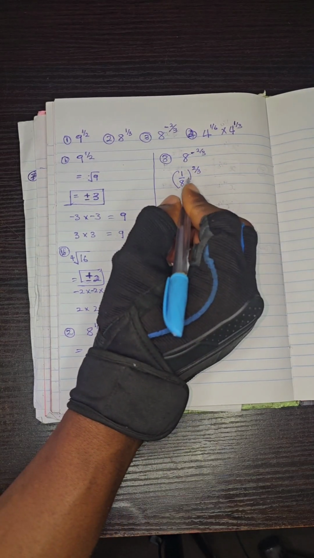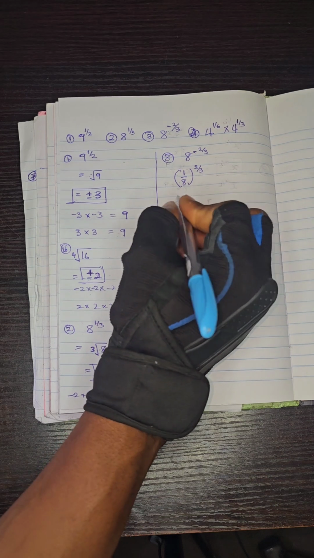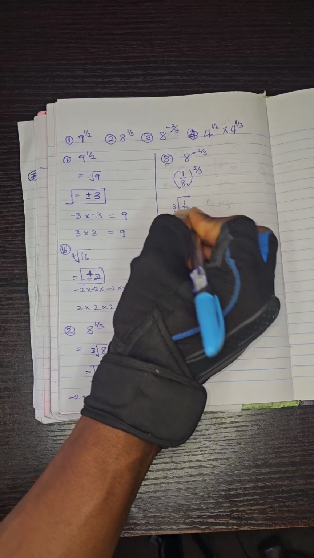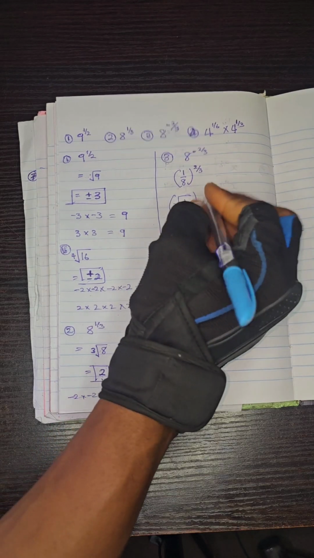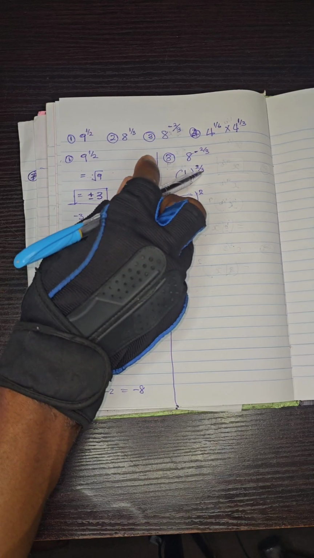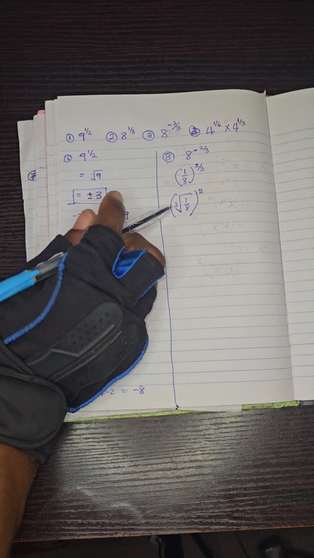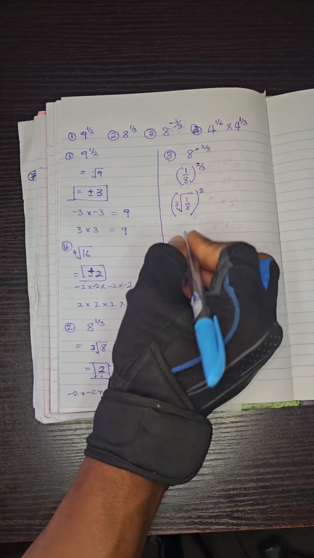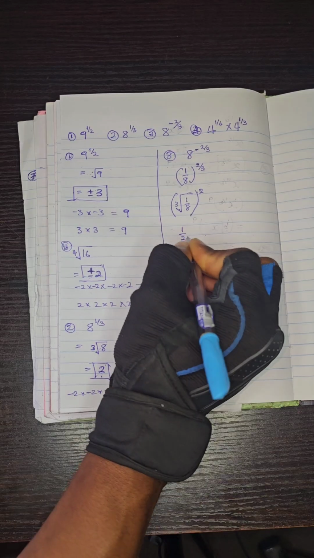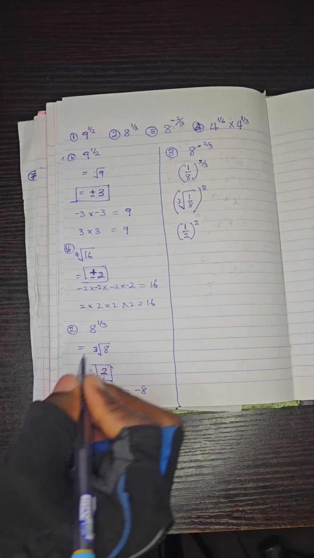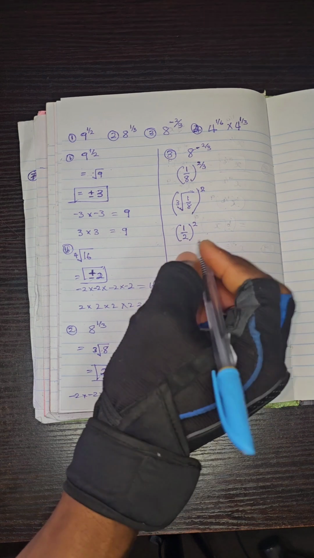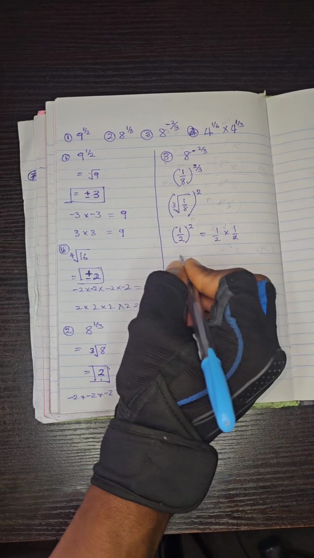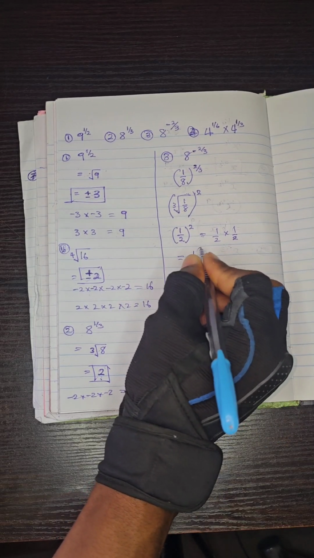So now, remember what we just did when we are proving this. This will be the root. So cube root of 1 over 8, all raised to power 2. The denominator is the root, while the numerator is the power it will be raised to. So let's solve what is inside the bracket. The cube root of 1 over 8 will give us 1 over 2, all raised to power 2. So 1 over 2 raised to power 2 is 1 over 2 times 1 over 2. So the answer here is 1 over 4.